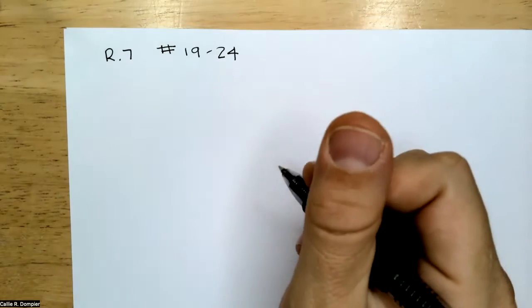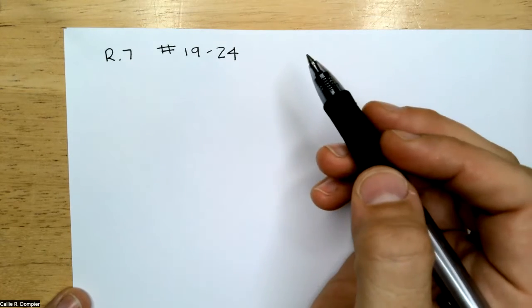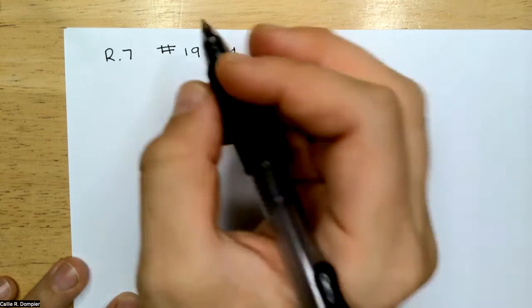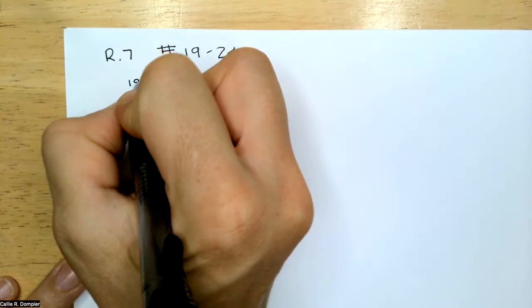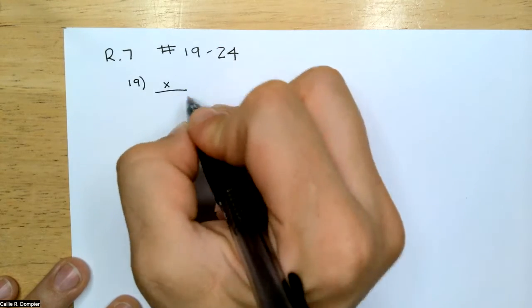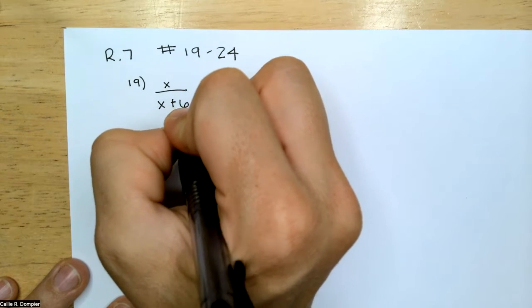Okay, these are just a few examples from R.7. We're going to do number 19 through 24 on my MyMathLab. I just am looking at the equations as though I were a student, so yours might look a little different. It should be the same concept, but the numbers might be different, or the numbers with the variables might be different, or the signs might be different.